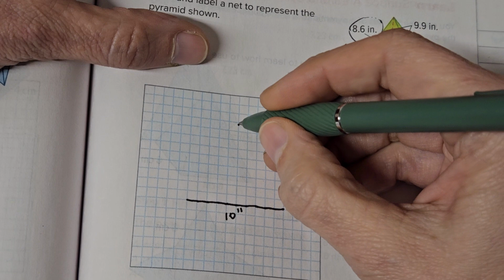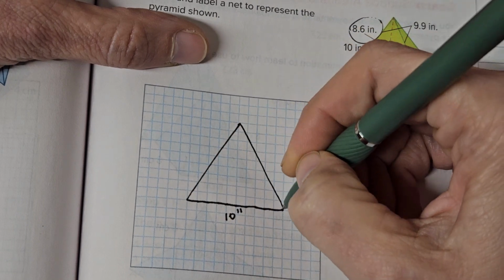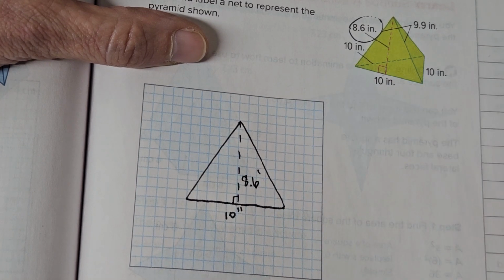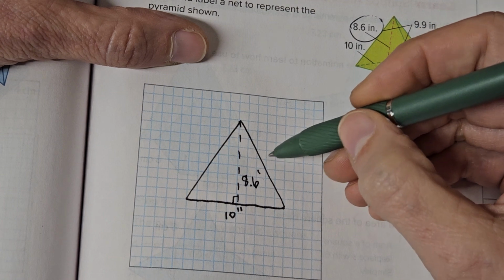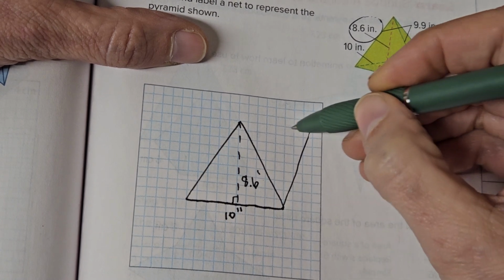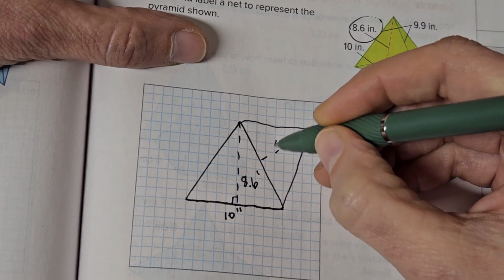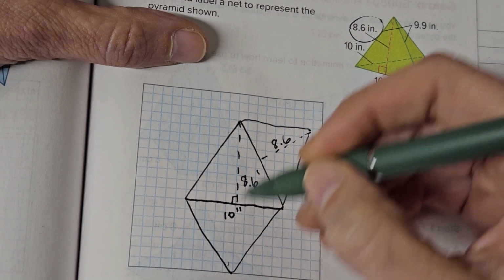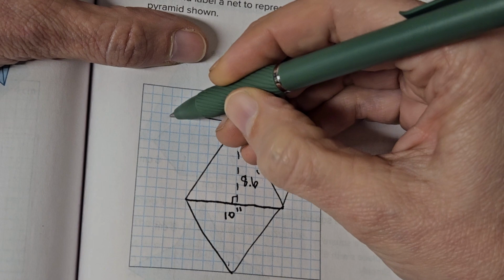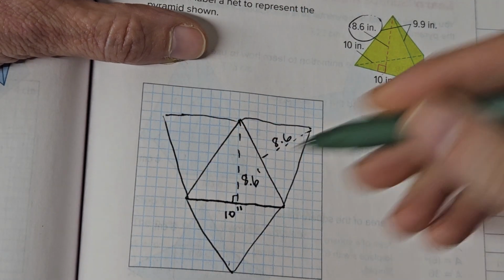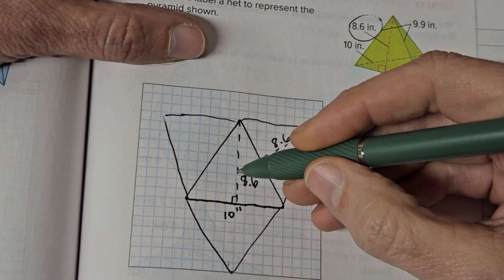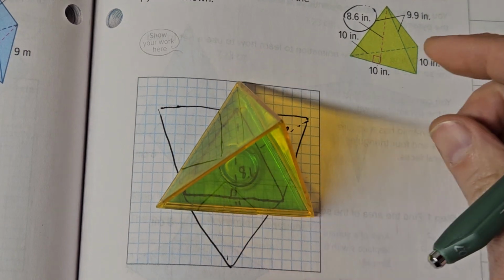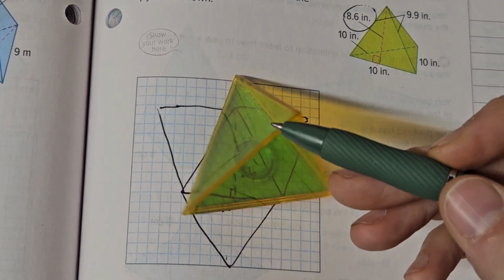Let's just pretend it goes to there, and we'll label it. And then you have triangles coming off of that, about 8.6. We can label that. And then it'll have one coming this way, and the height will be 8.6. And then it's going to have a triangle coming off of that side, 8.6. So this is what the net looks like for a triangle-based pyramid. And then if you imagine folding these up, you end up with this shape, right? This side would fold up to the tip, okay?